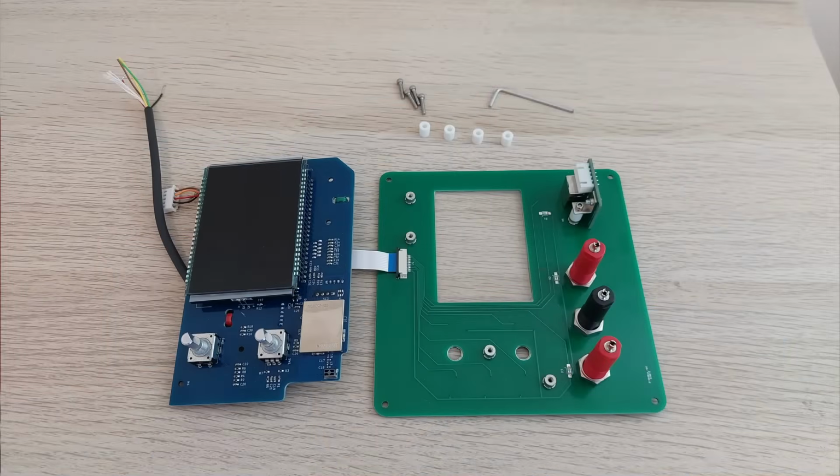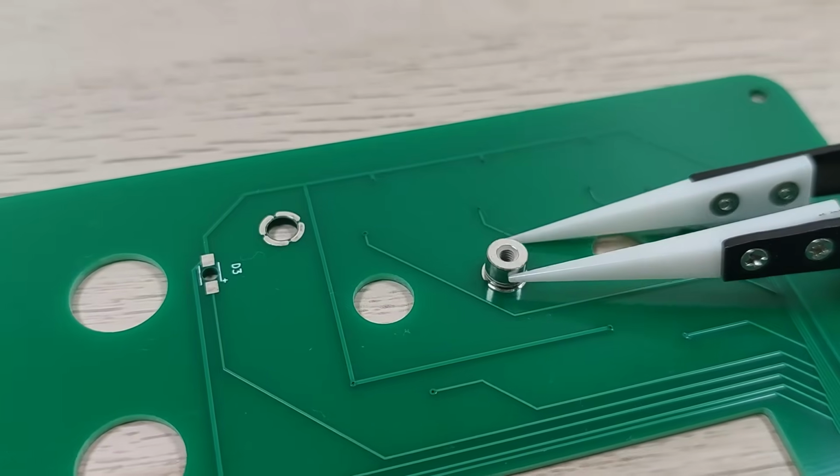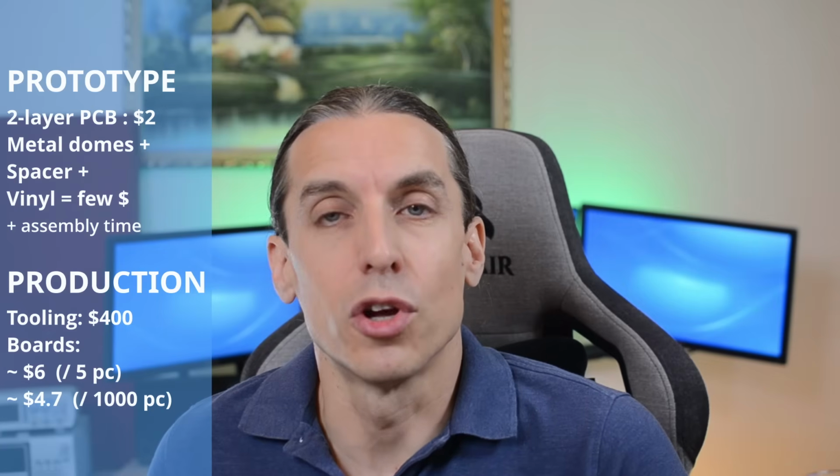For assembly with the electronics, you can use screw terminals mounted on the PCB and plastic standoffs to set the correct height of your PCB and LCD module. This approach is nice for hobby or home projects, as it lets you test different designs and layouts without committing to a production run. In terms of cost, a switch membrane design like this in production would cost about $400.